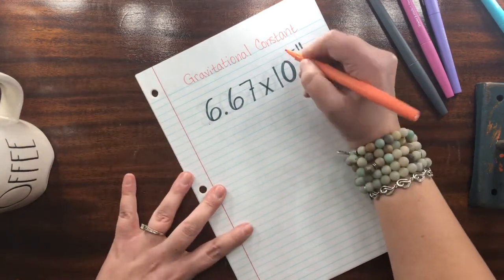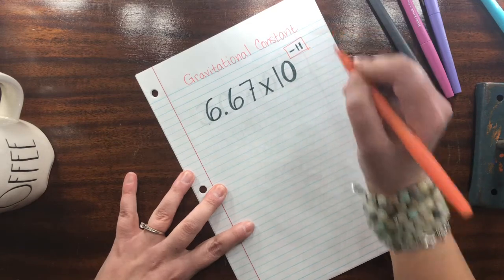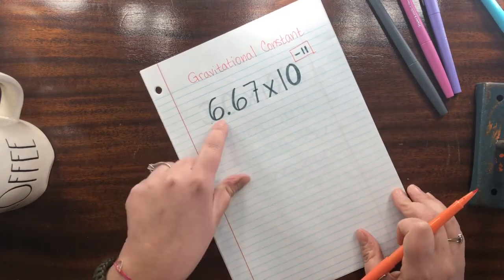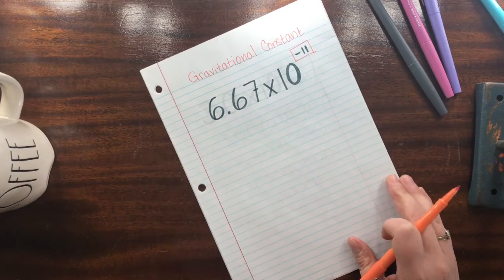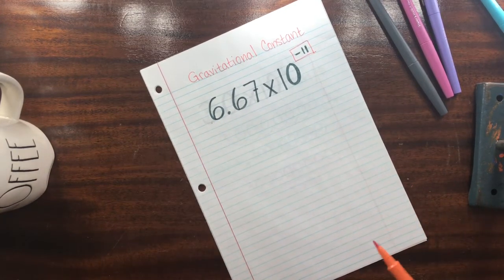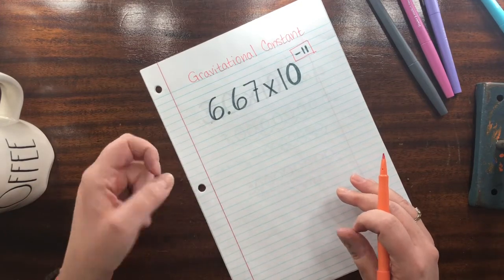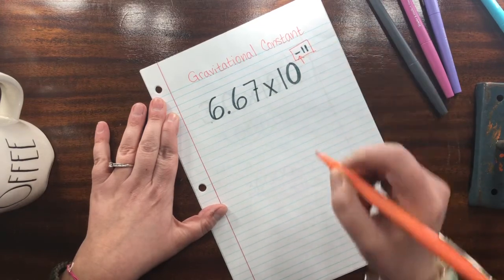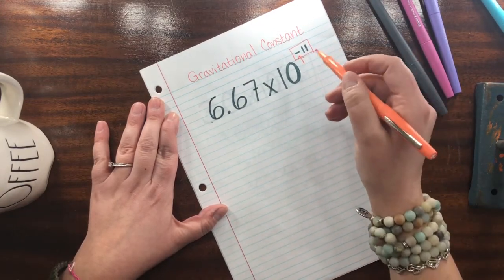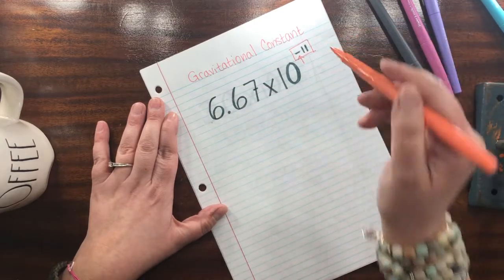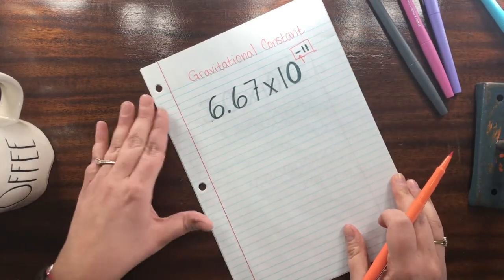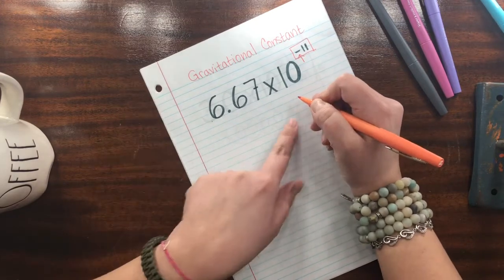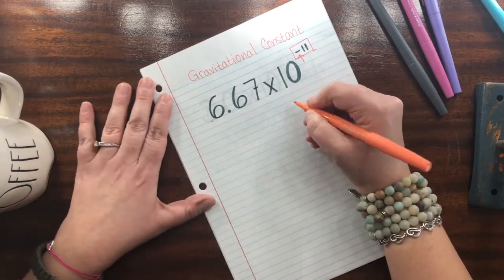Number 1 is, of course, we always have to start by looking at our exponent. Negative 11, that means our number, right now it's 6.67, is actually going to decrease. So all our zeros are going to be on the left side this time because we have this negative. The key though is to remember not just that, but that we need 11 decimal jumps. All right, so I'm going to start over here to give myself room to jump to the left.